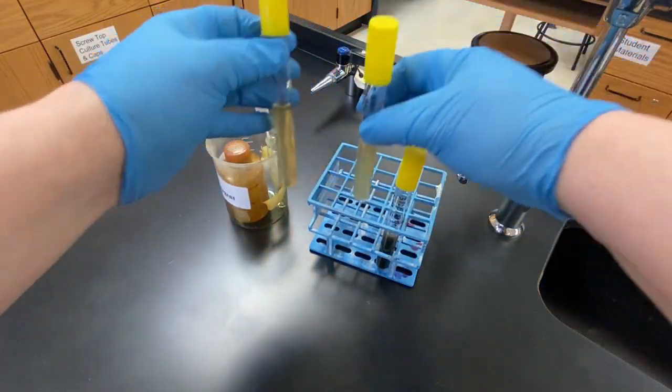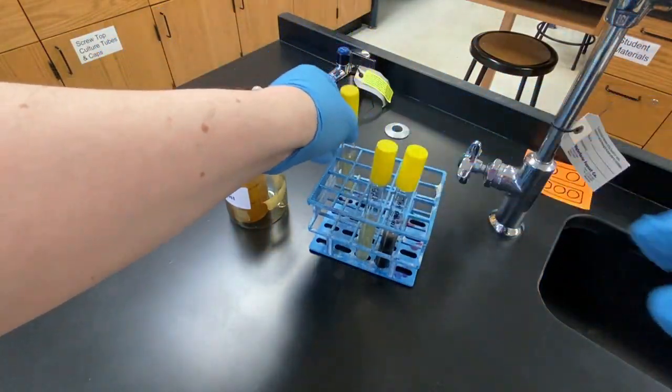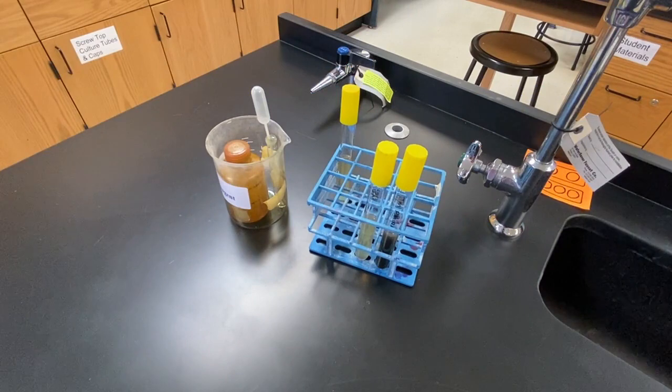The final test is to determine indole production. The media contains the amino acid tryptophan. If a microbe can utilize tryptophan as a nutrient, then it will have the enzyme tryptophanase, and indole is a byproduct of this reaction. Indole can be detected through a reaction with the chemicals found in Kovach's reagent.